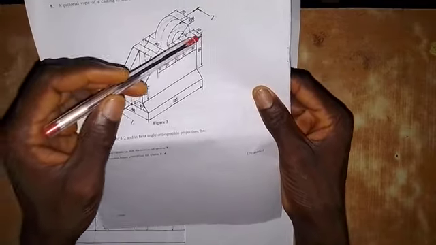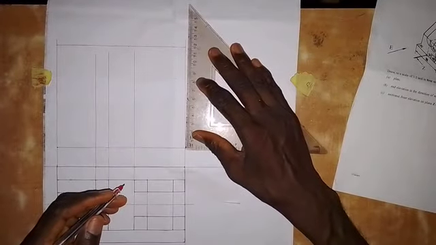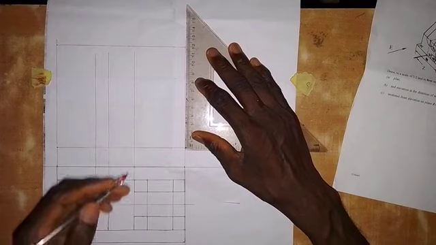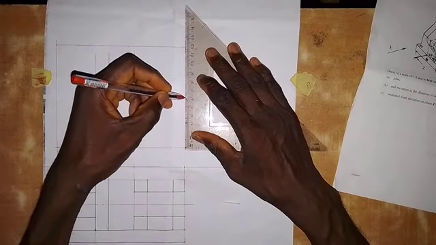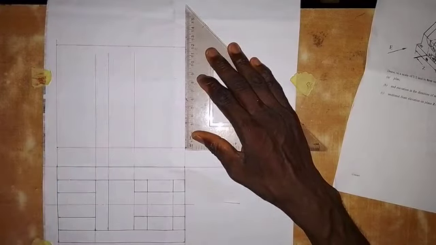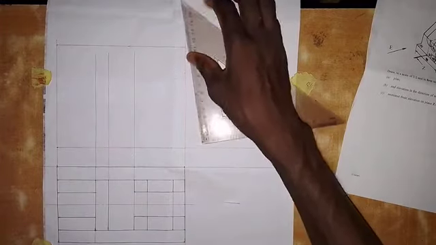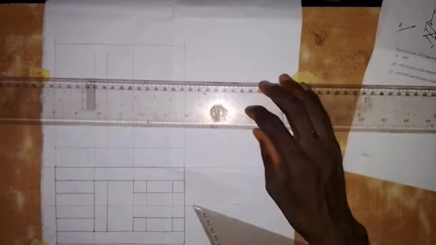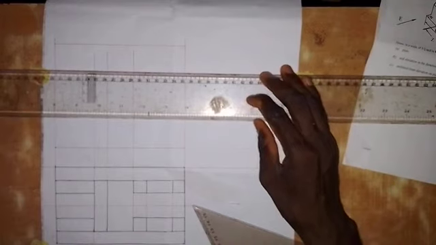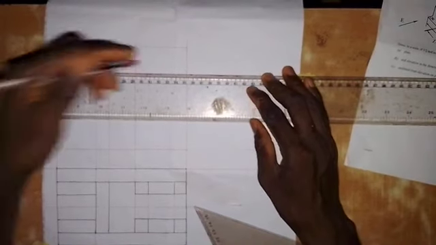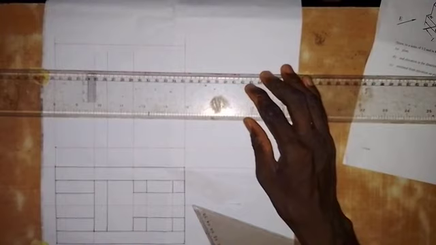So I will take 60 millimeters up. 60 millimeters multiplied by 3/2 will give us 90 millimeters. So this is 90 millimeters here, and here I will draw a horizontal line.